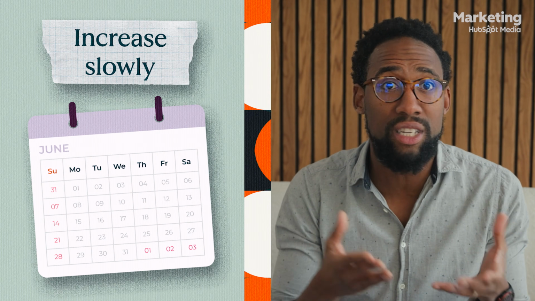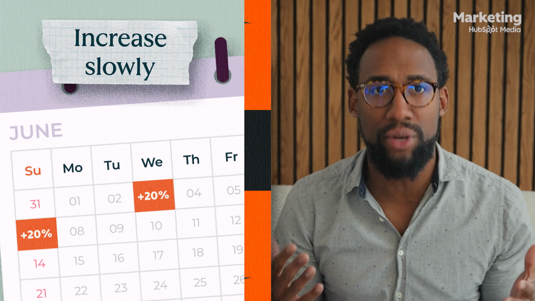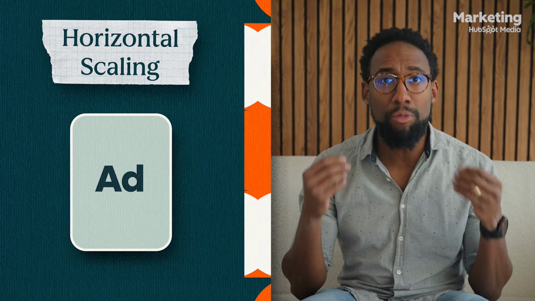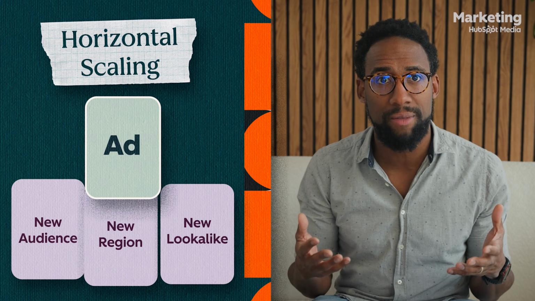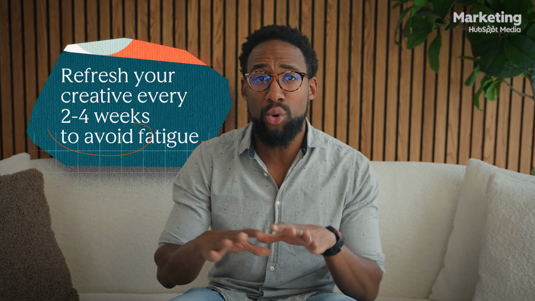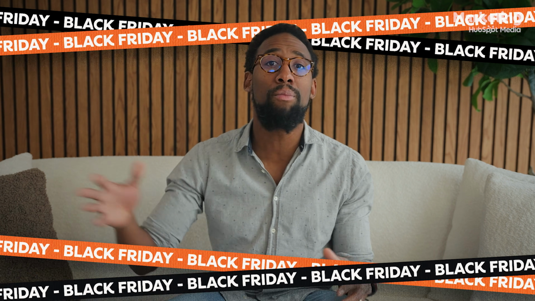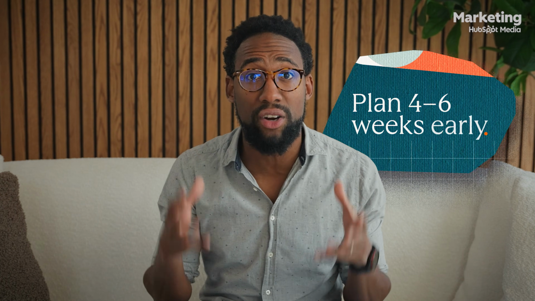Scale vertically by increasing your budgets from 20 to 30% every few days. Scale horizontally by duplicating winning campaigns and testing new audiences, regions, and lookalike percentages. Refresh your creative every 2 to 4 weeks to avoid fatigue and build retargeting sequences for people who message but don't actually convert. Plan ahead for seasonal moments like Black Friday, holidays, and industry events, and build campaigns 4 to 6 weeks early so you can be ready to scale when that demand is going to hit. Once you're measuring correctly and scaling intentionally, you're not just running ads, you're running a full acquisition system.